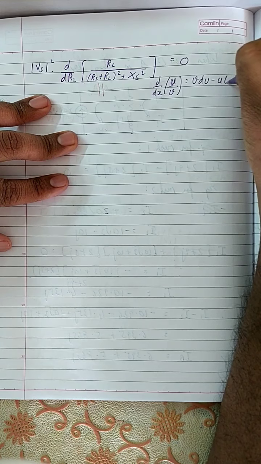Okay, case 1 means that in order to achieve maximum power from the source, the value of the load impedance must be equal to the magnitude of the source impedance. This is the first equation you have studied. This is case 1. Okay, this is what case 1 means.